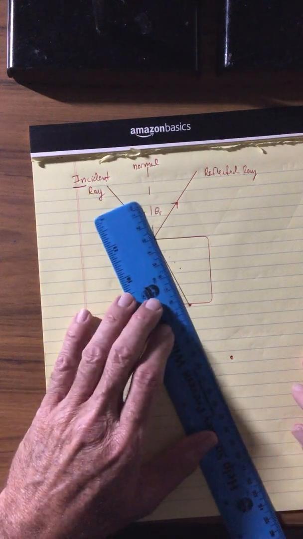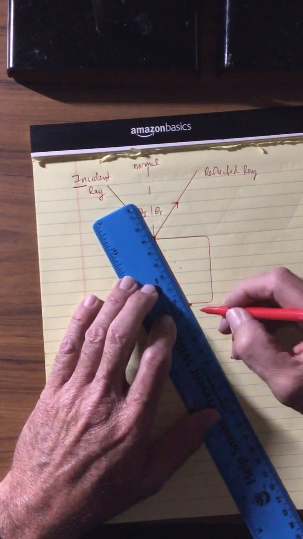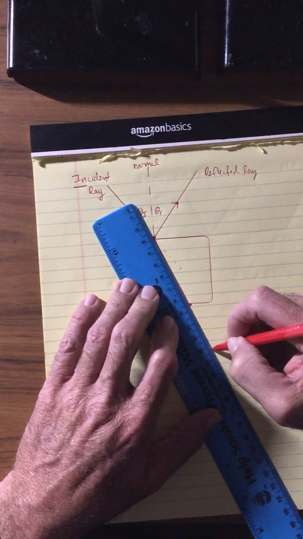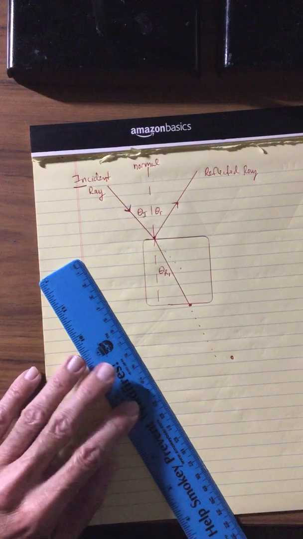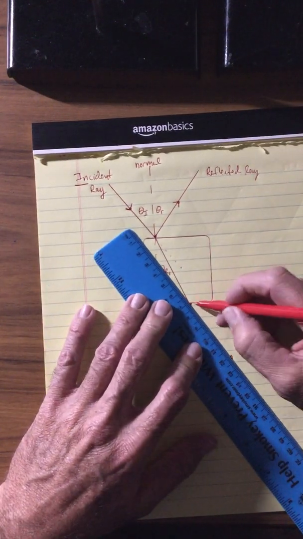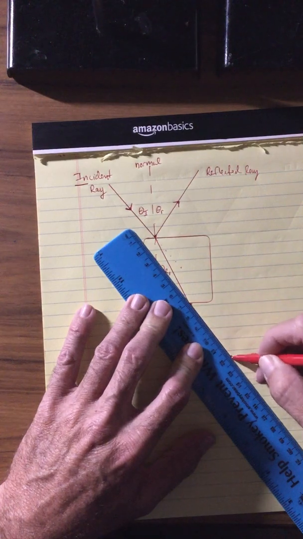This is going to be my refracted angle. And it's going to be the first refracted angle. And then, well, if this were to continue on its path inside the glass, if I had a larger piece of glass, it would have ended up here. But it didn't. It actually bent back out like this.